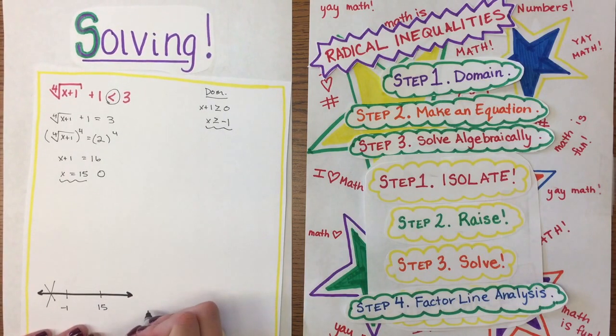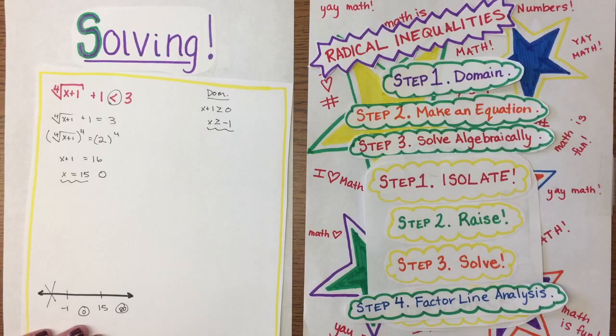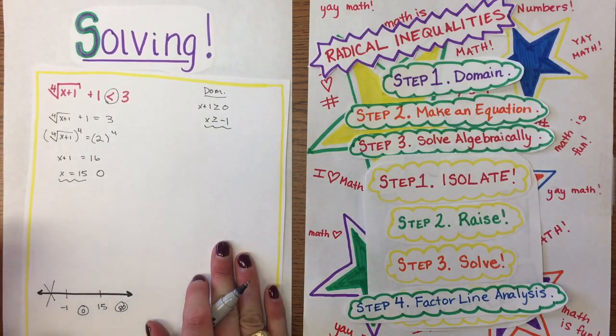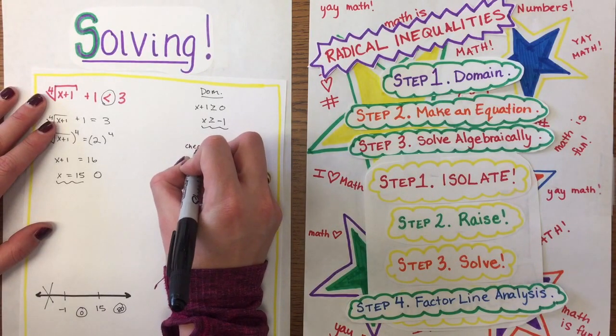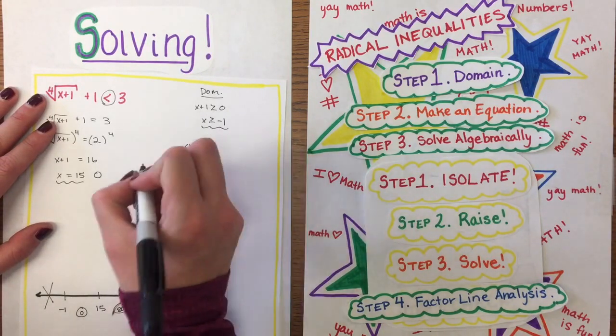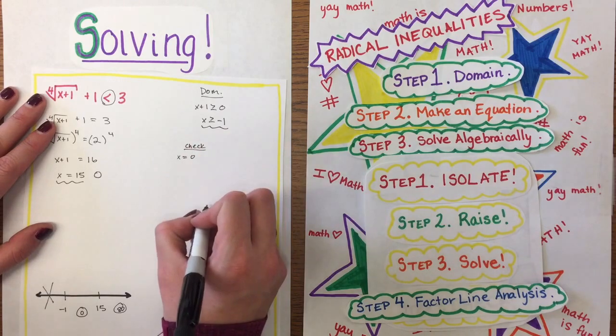So now I'm going to check a couple values. I'm going to check 0 and I'm going to check 80. I'm picking values that I can use that are going to be nice. I'm not just going to pick a random number. I'm going to pick nice numbers. Nice numbers are important when we get to some of the harder problems.